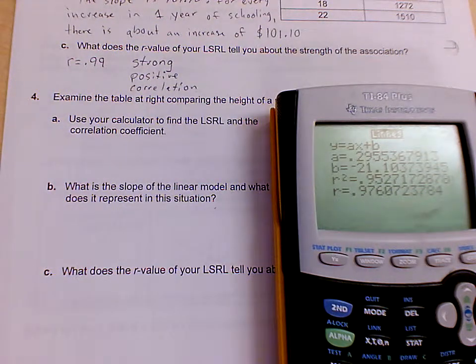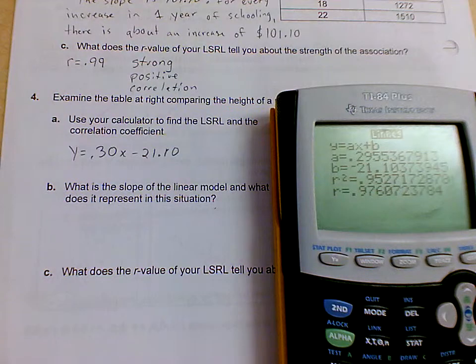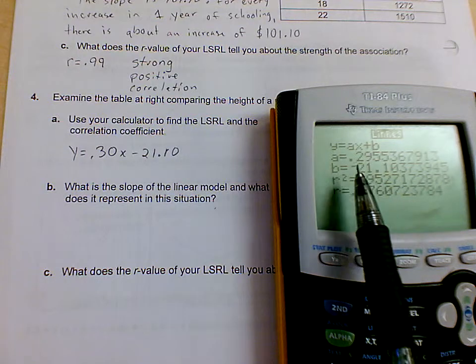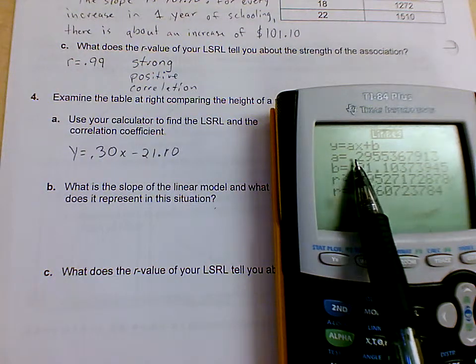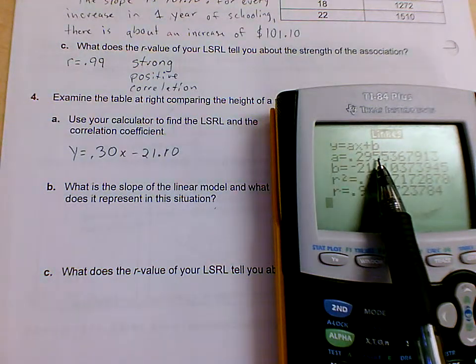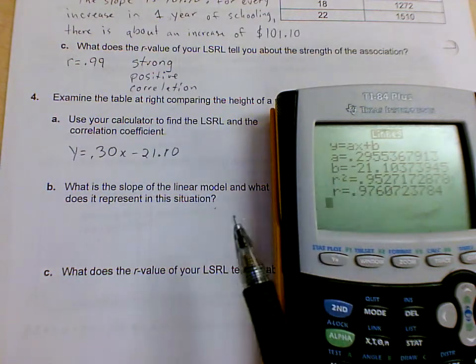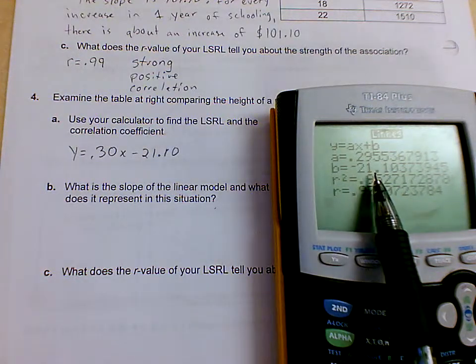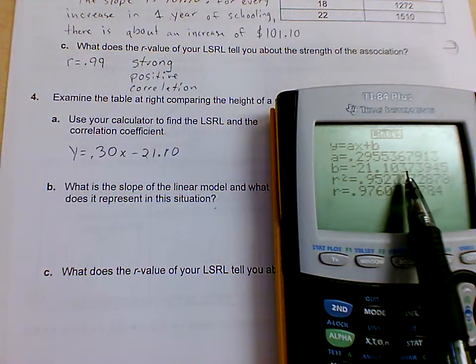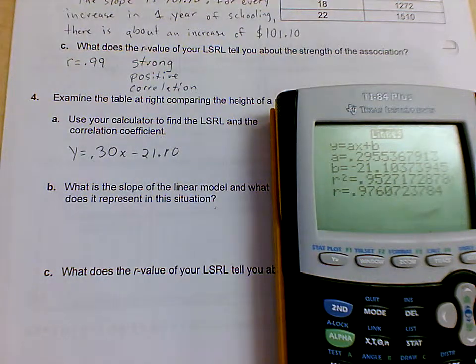So what is the least squares regression line? Our LSRL is going to be y equals 0.30. That 29 is going to round up to 30 because of that 5. So 0.30x minus 21.10. That 10 will just stay 10 because of the 3 right next to it. So y equals 0.30x minus 21.10.